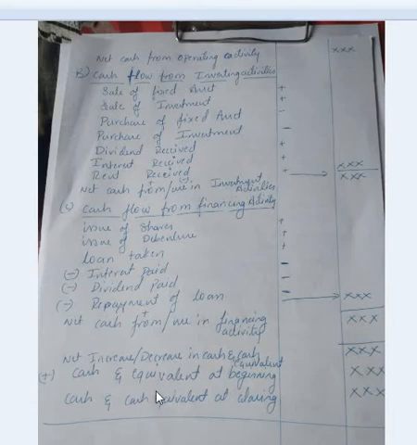When you have a balance sheet with you, first what you should do is write the cash and cash equivalents at the beginning. Say for example, in the balance sheet, if you have cash 10,000, bank balance 10,000, 20,000 you write down in the beginning.